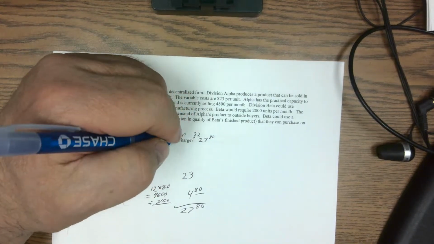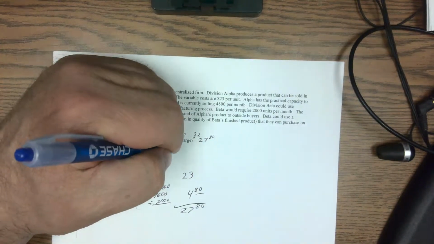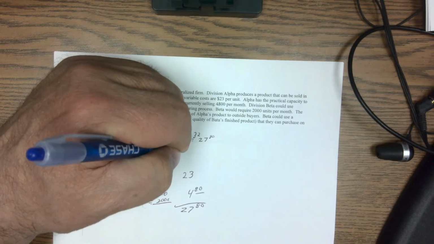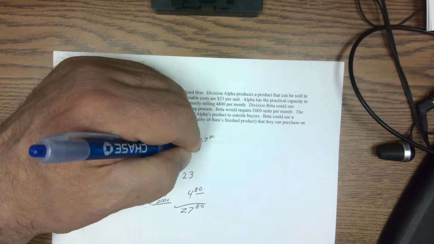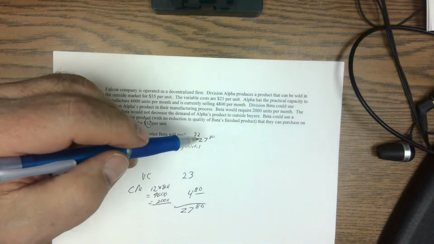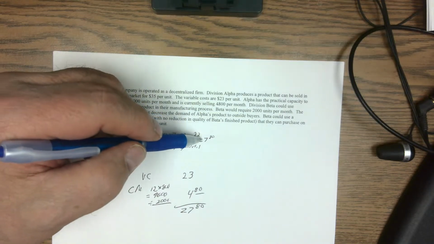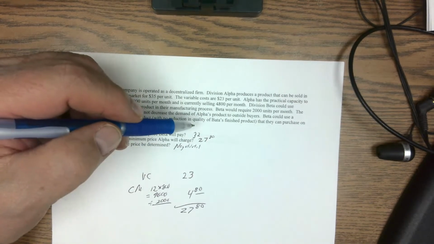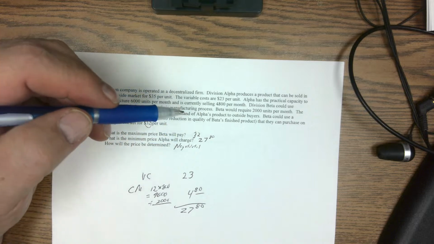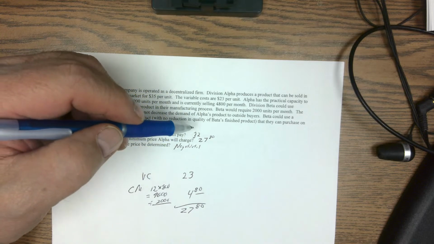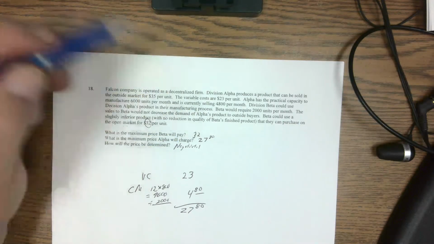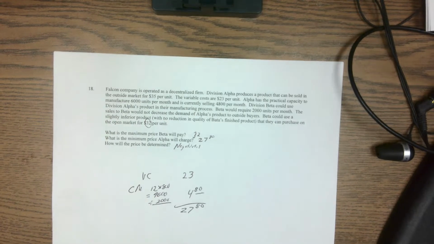How will the price be determined? It will be negotiated. So at $27.80, Division Alpha is no worse off. At $32, Division Beta is no worse off. Anywhere in between, they are both better off.